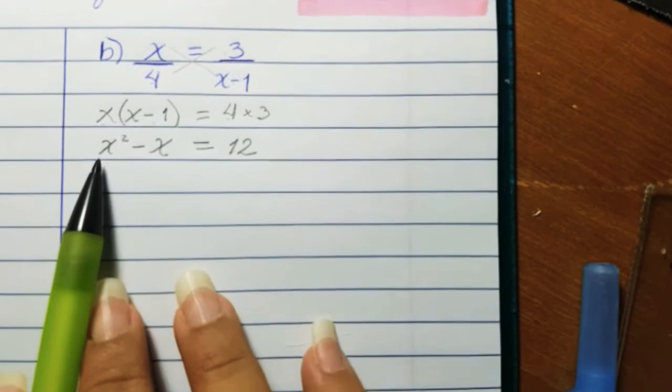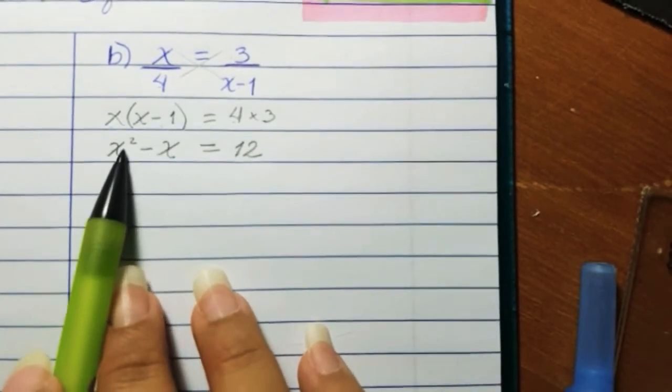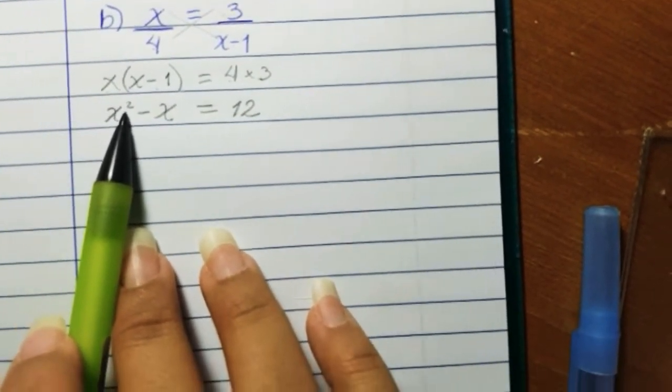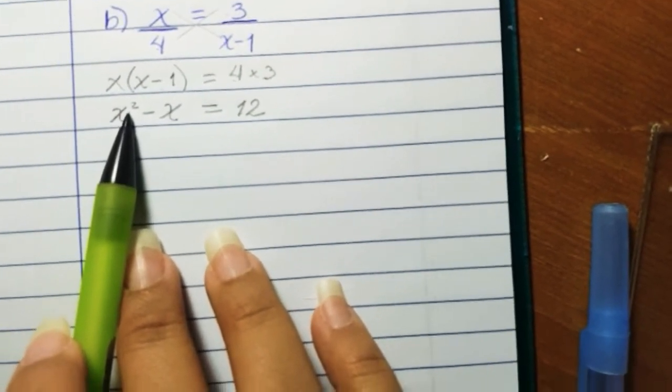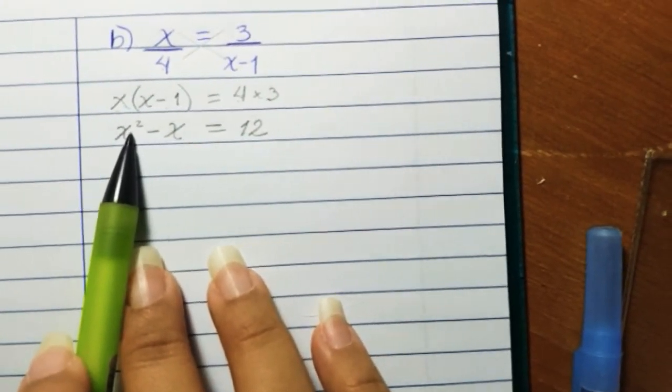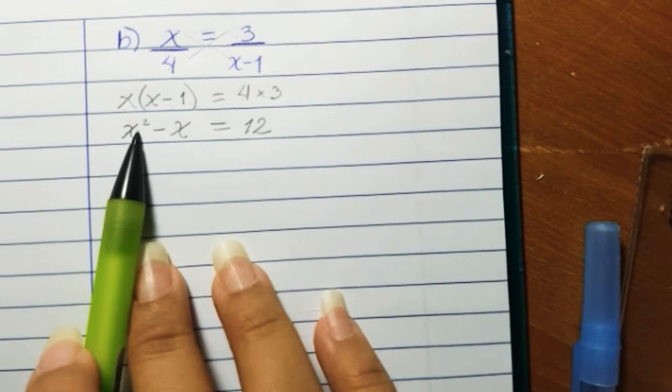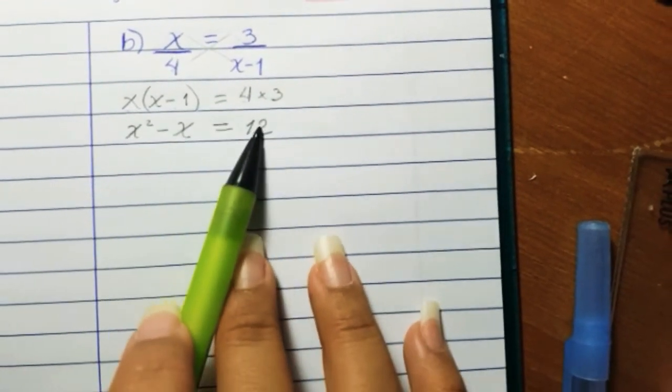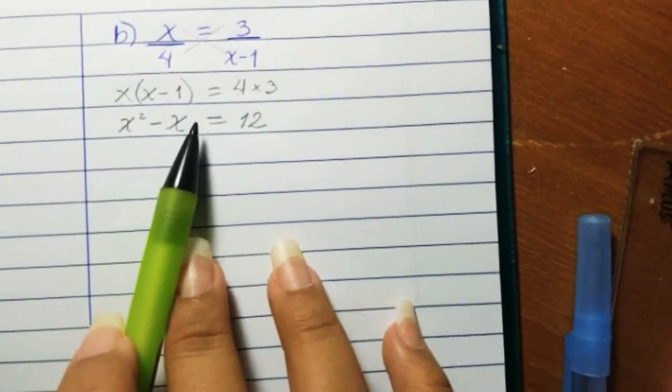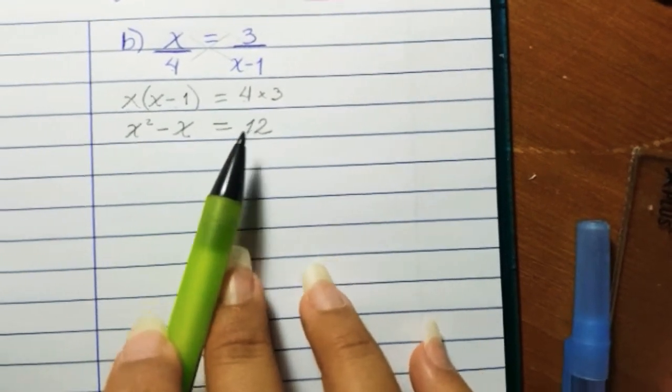Here we got to a point where we have two x's and one of them is raised to the second power. The last lesson we saw was solving quadratic equations. So to form a trinomial, I'm going to move this 12 to the other side of the equation and make the equation equal to 0.